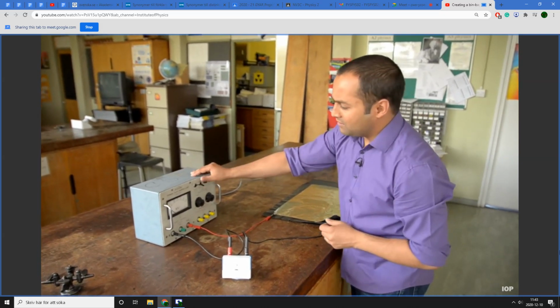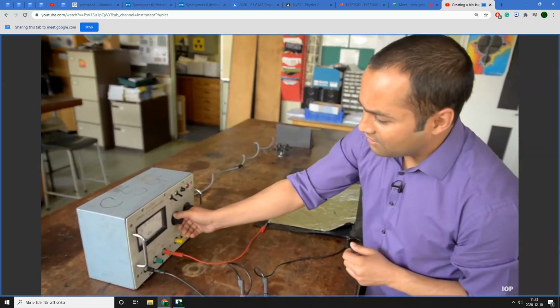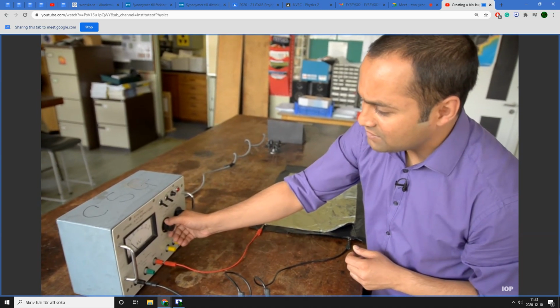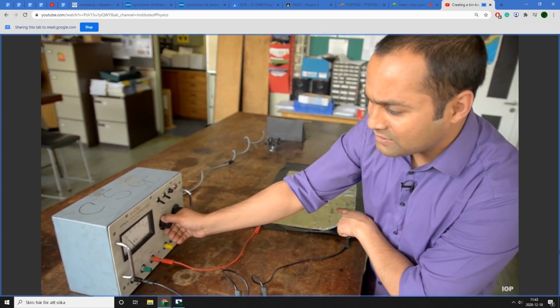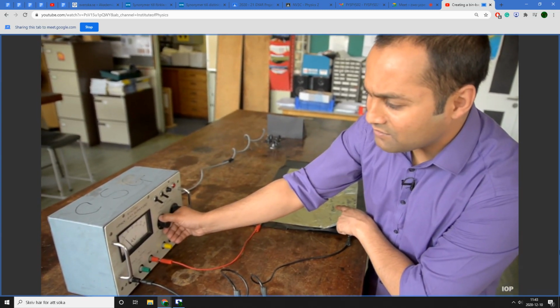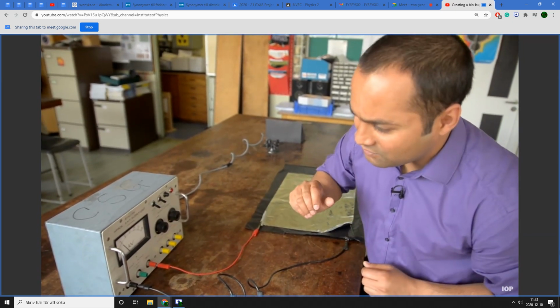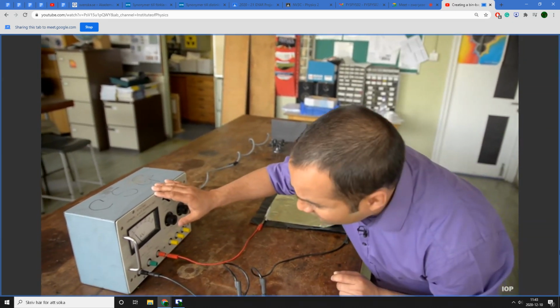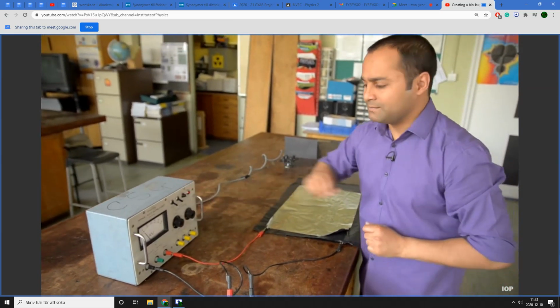And we do this by turning the power supply on and gradually increasing the voltage until you hear these sparks, and then turning the voltage down until just before the sparks start. And here I'm using about 900 volts.